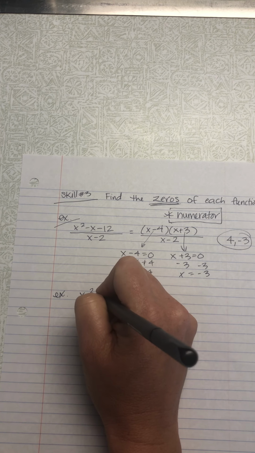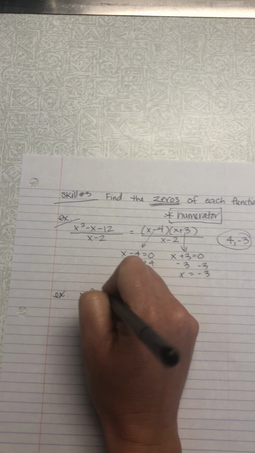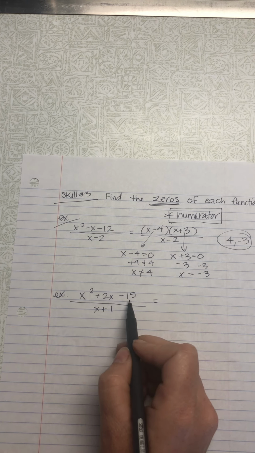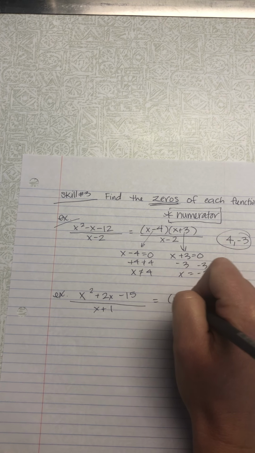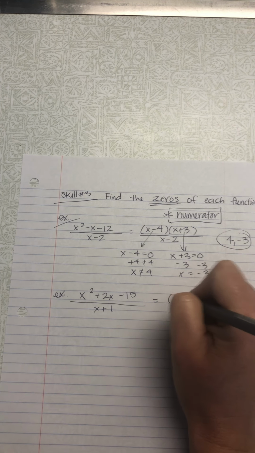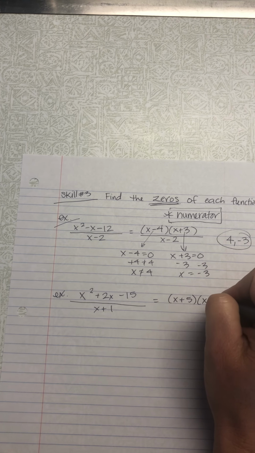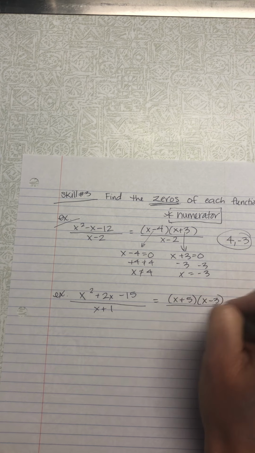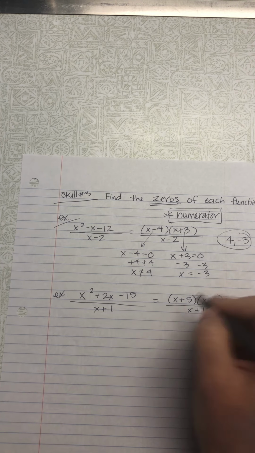x squared plus 2x minus 15 over x plus 1. On the top, when we factor, we're going to get an x plus 5 and an x minus 3. The bottom stays the same.